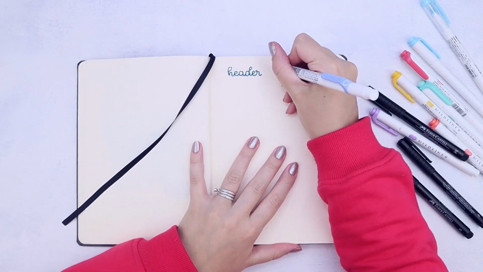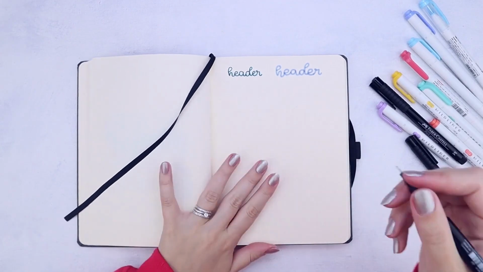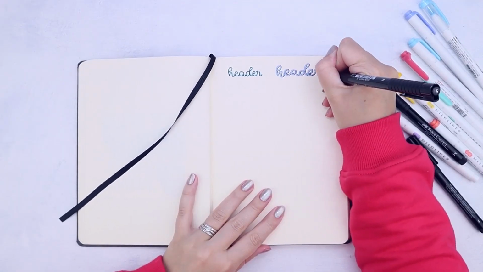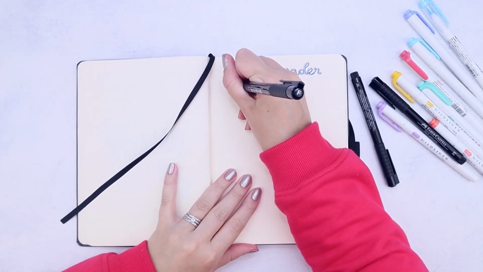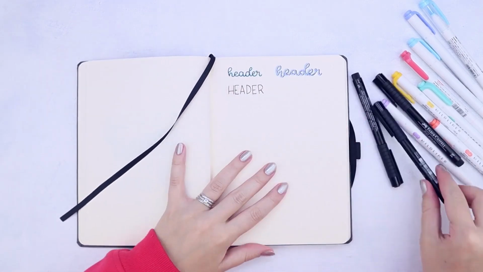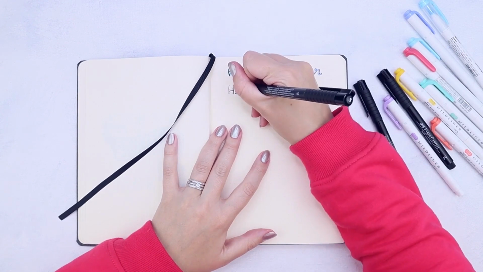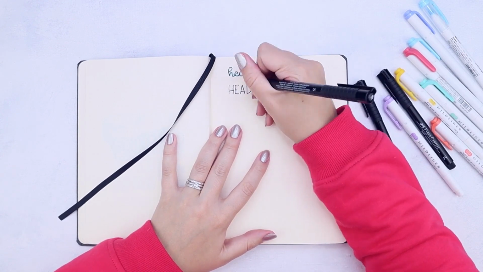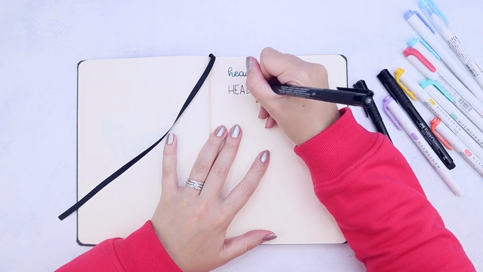If you want more detailed step-by-step instructions on how exactly I create each header, there is an accompanying blog post where I describe what exactly I do and also talk about some supplies and other things that can help you absolutely rock your headers. I will leave the link in the description, so be sure to check that out.